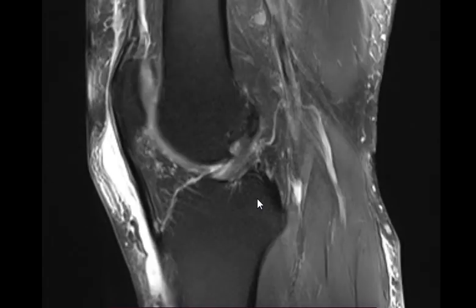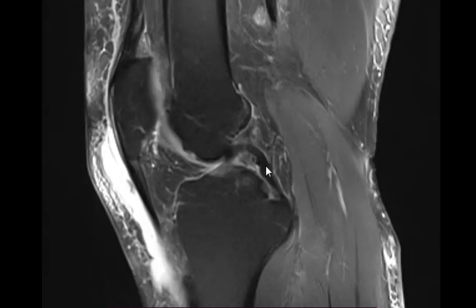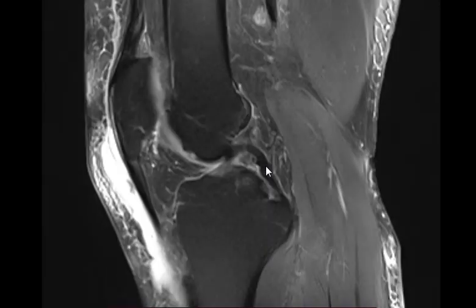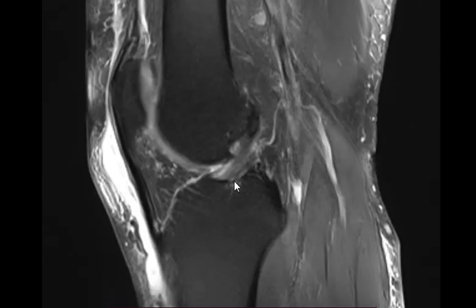Mucoid degeneration, yeah, it can be, if there is no history of traumatic event and in an older age group, but this is 40, not old. PCL buckling? No, this is a normal PCL.